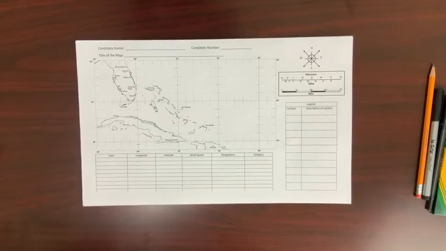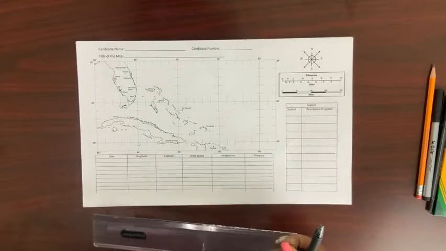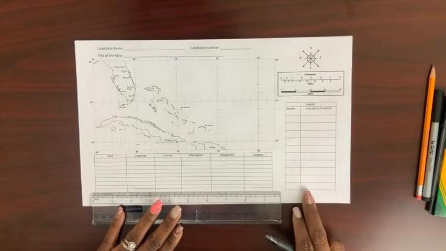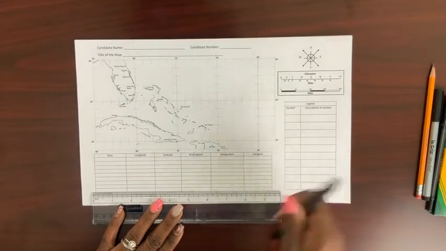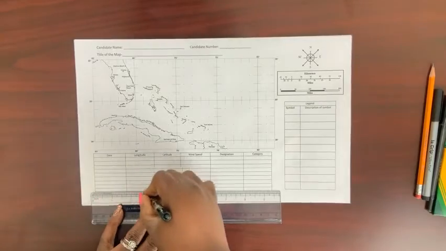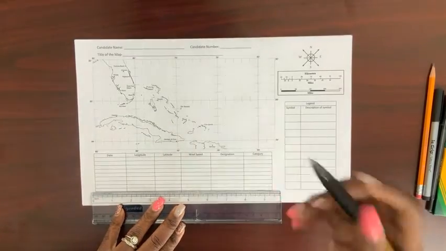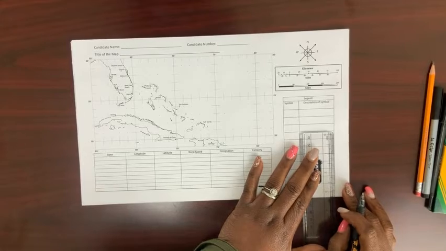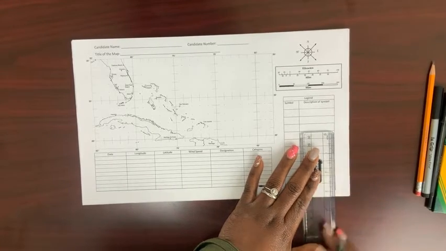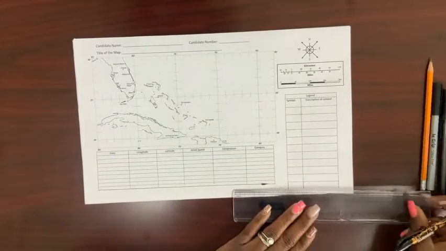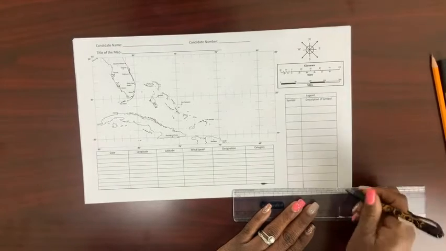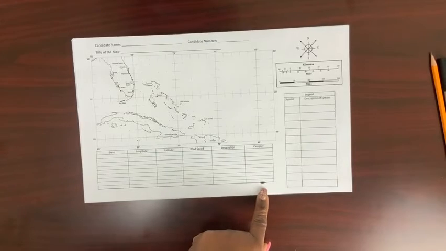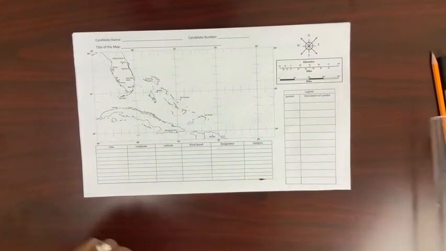Okay, students, this is your map. On this map, we need to do some preliminary stuff. So we're going to draw this line in at the bottom. In a pen, we're gonna add an additional row. If you make a little boo-boo like that, fine.